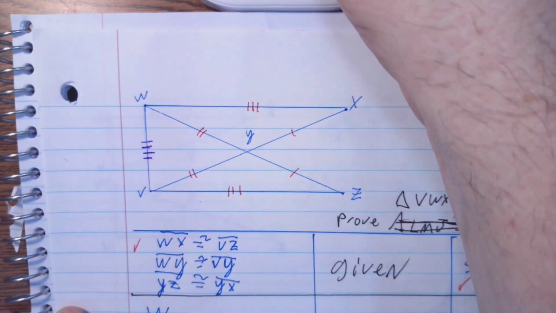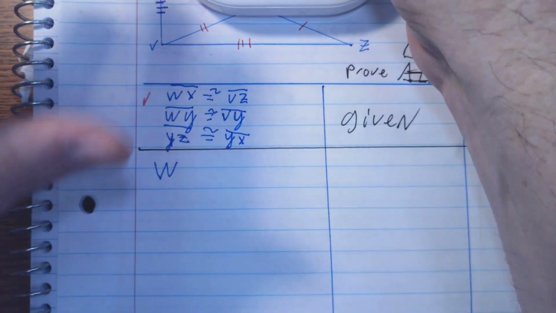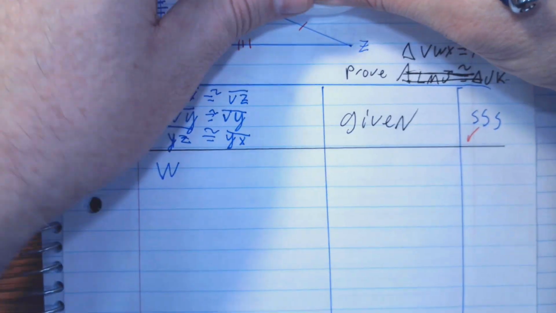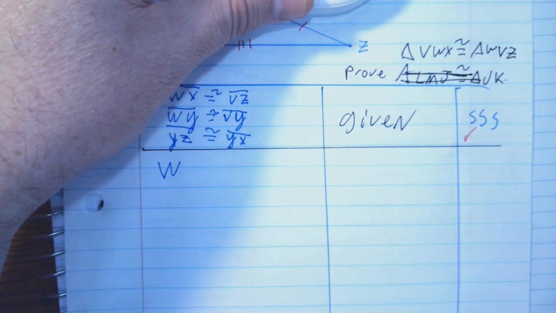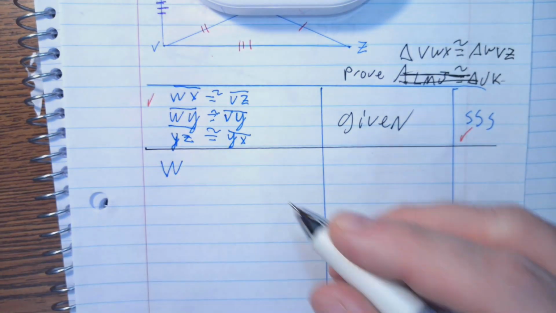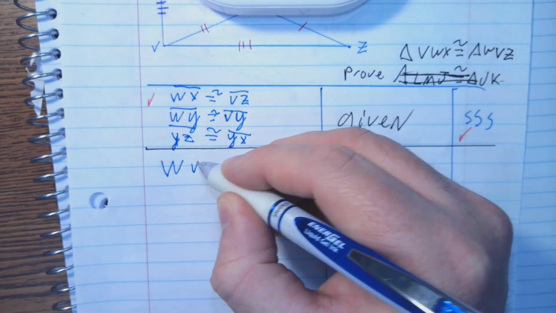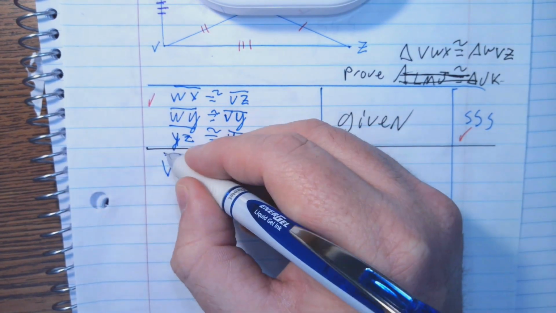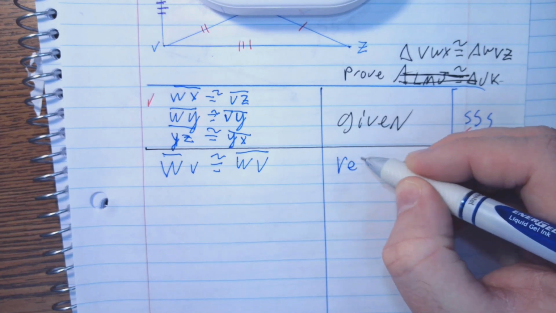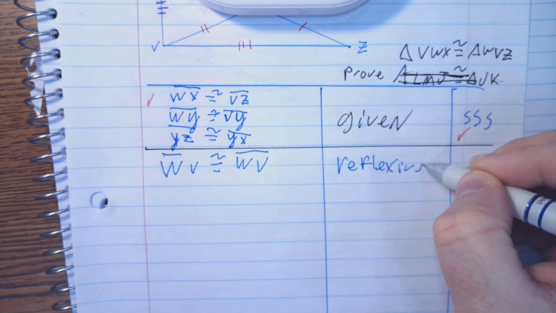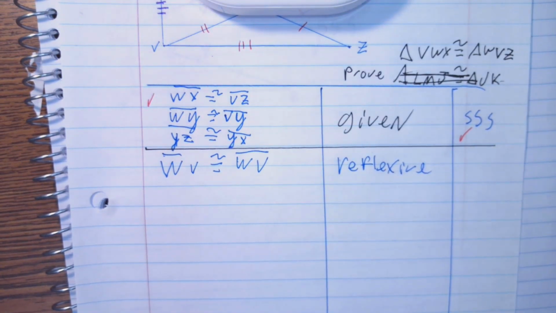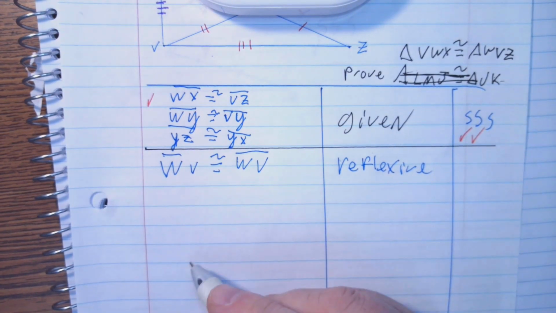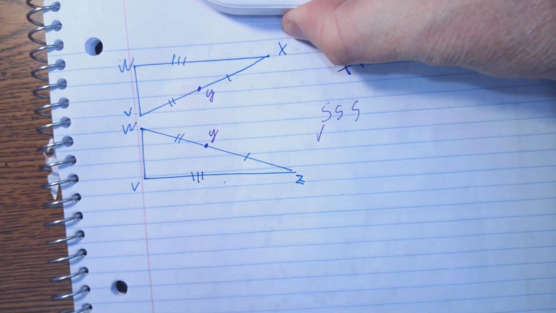W, nope, that makes a shadow if I do it like that. So WV is congruent to WV. This part's not the hard part, is it? That's reflexive. And so that gives me another side, right? All right, so I got to go back to this part.